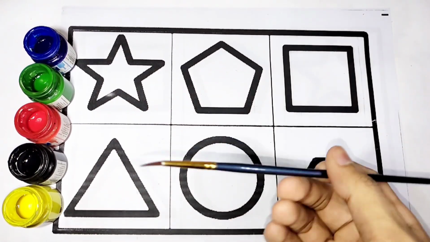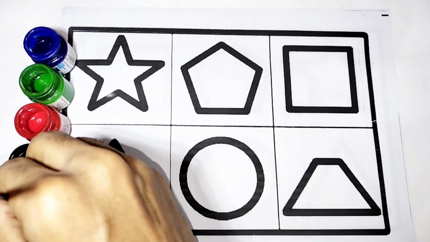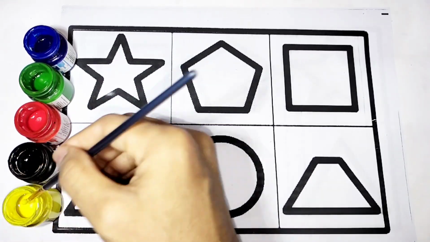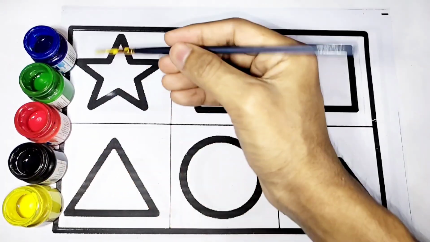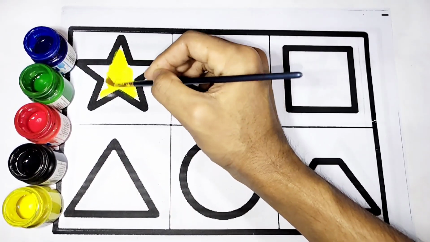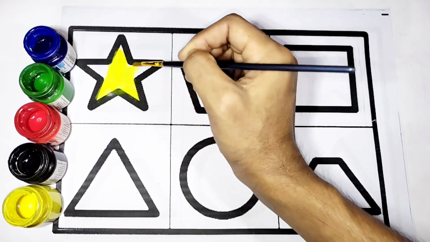Now we are coloring 2D shapes. First we are using the color of yellow, and now we are coloring the shape of star. Now we are coloring 2D shapes. The shape of star.